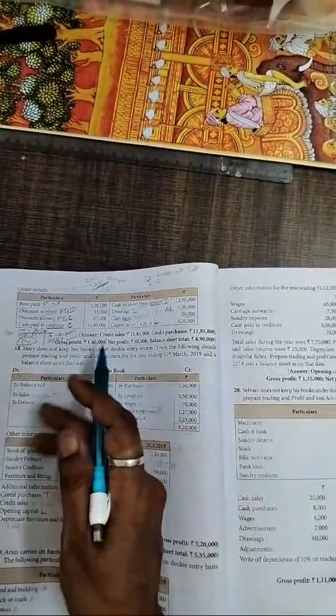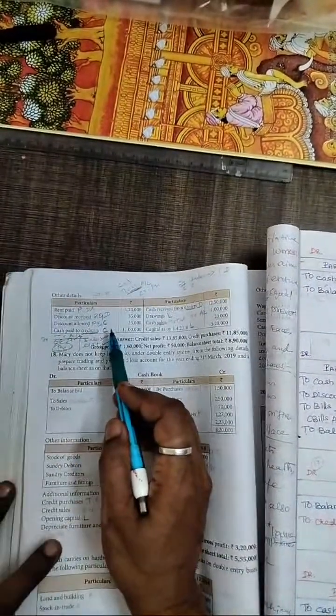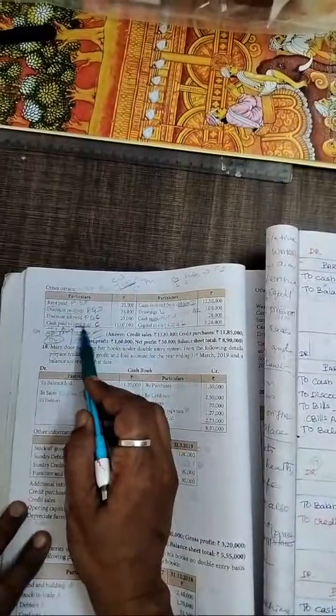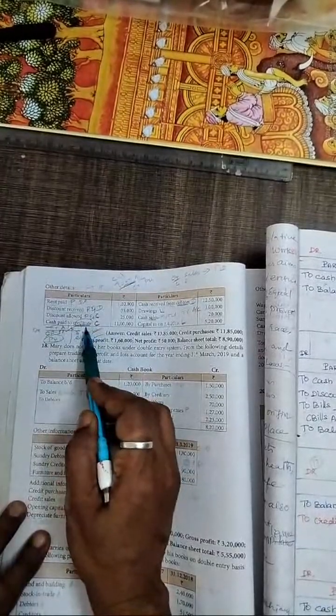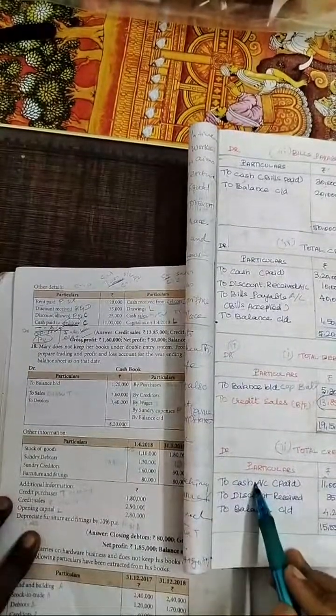So listen here, cash paid to creditors is given in the question. They have clearly given cash paid to creditors, so you have to enter it to cash account.